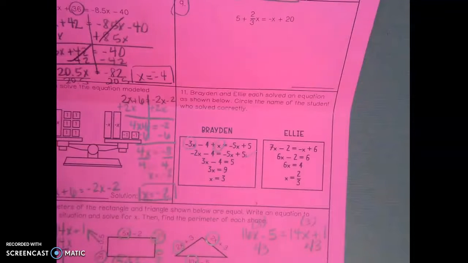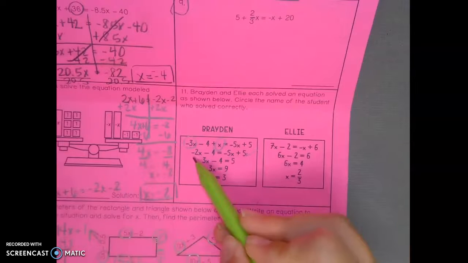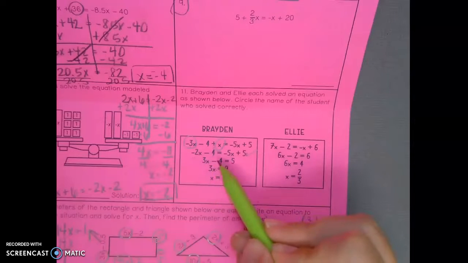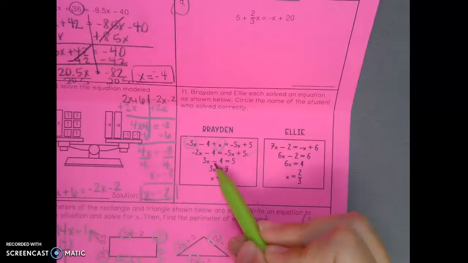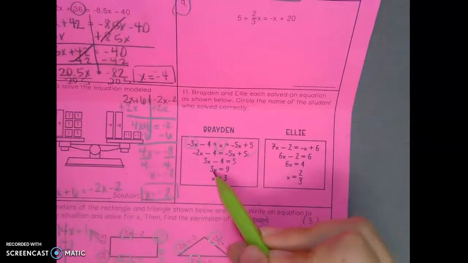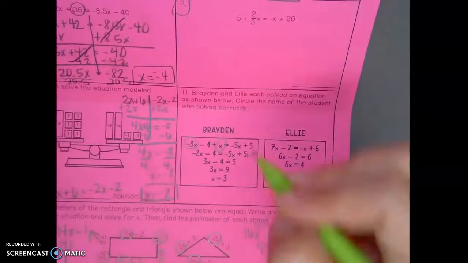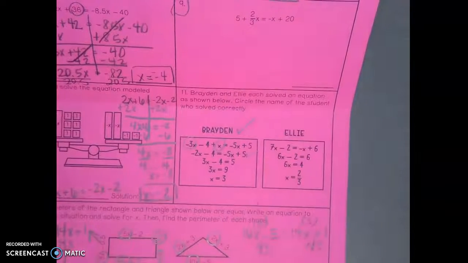Then if he was trying to get the x's on one side, he would add 5x here and add 5x here, okay? So that would give us 3x minus 4 is equal to 5. Then I would add 4 to both sides. So that would give me 3x is equal to 9, x is equal to 3. It looks like Braden is correct, okay?